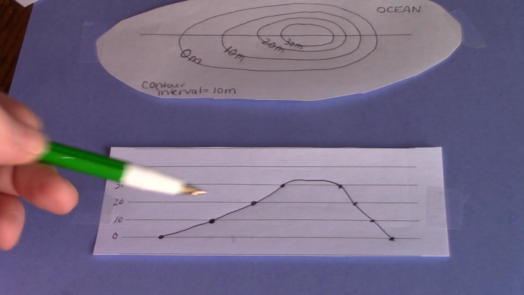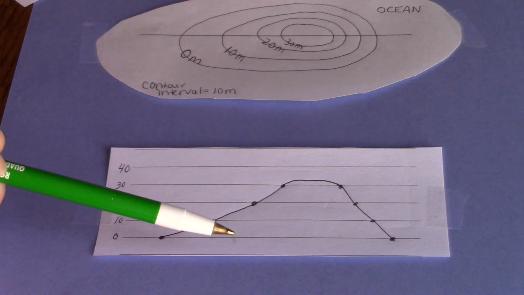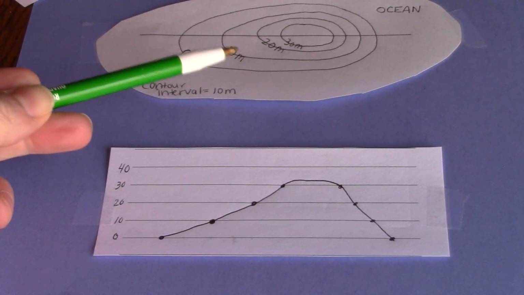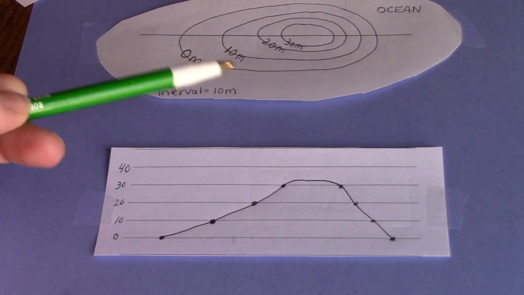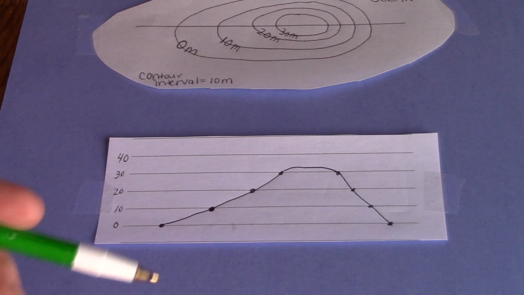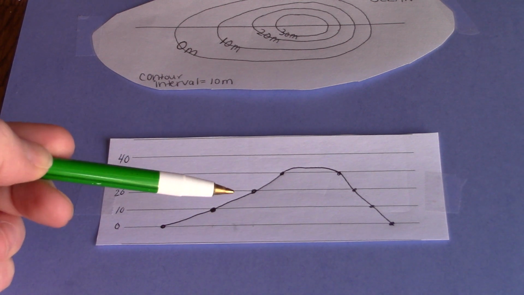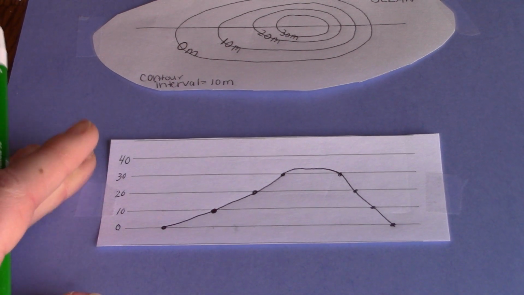So the bottom on the grid is what the land up here looks like. This is the side view, and this is the top view. Okay, so this right here is called a topographic profile. That's how you do that.